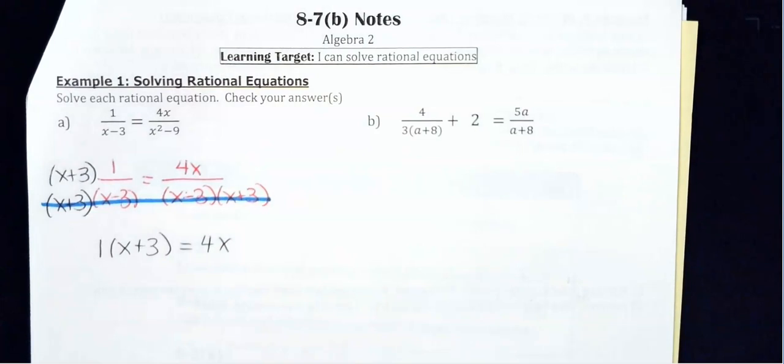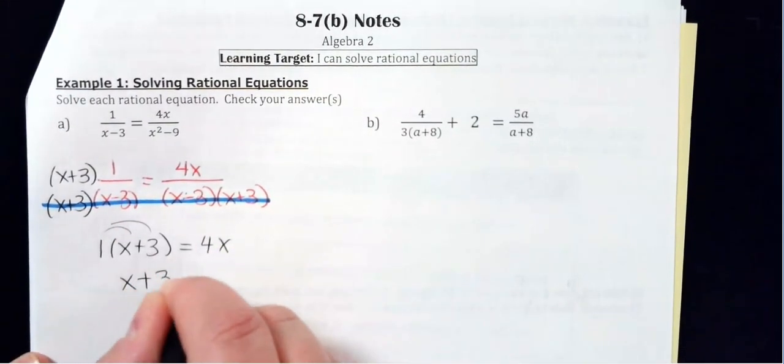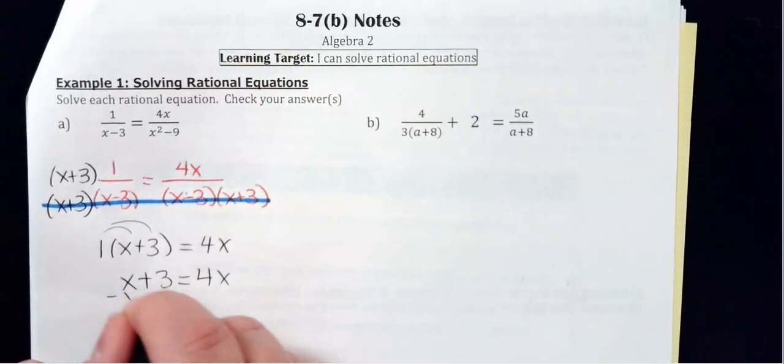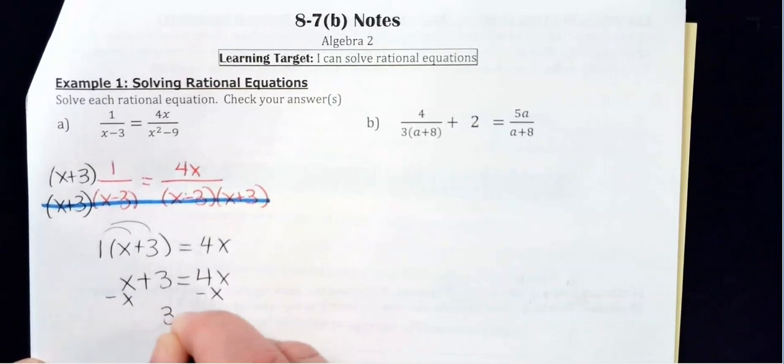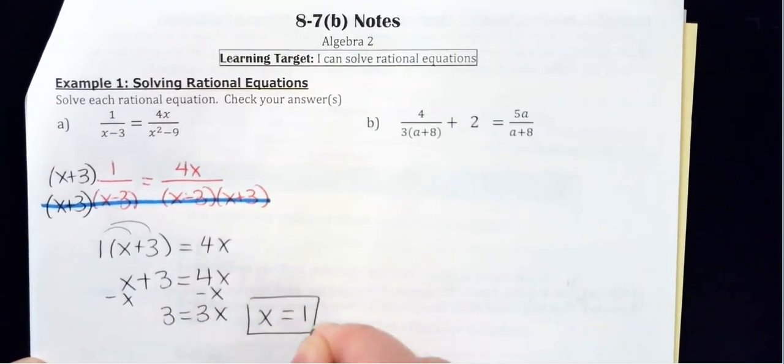Now you could totally skip that step because if you distribute a 1 here, that's just going to give you x plus 3 equals 4x. It's not going to change anything. Just subtract your x there. You get 3 equals 3x. And so x is just 1.